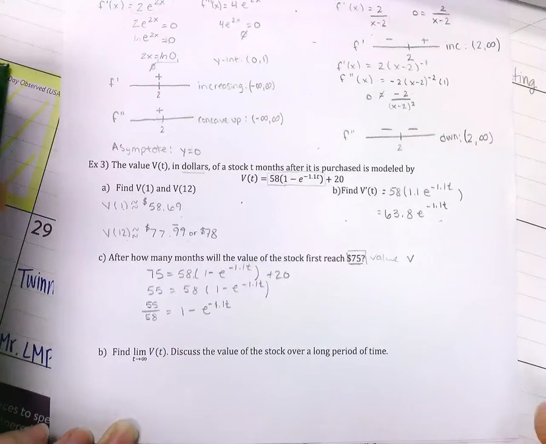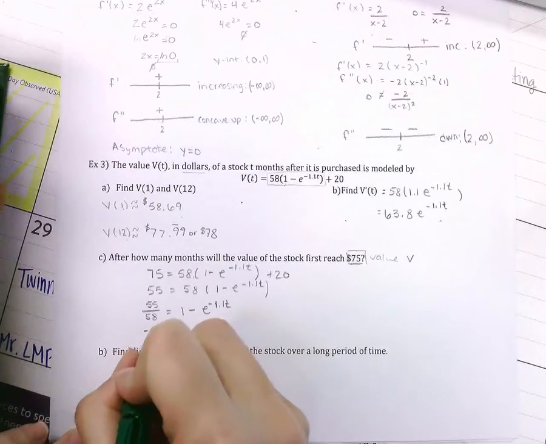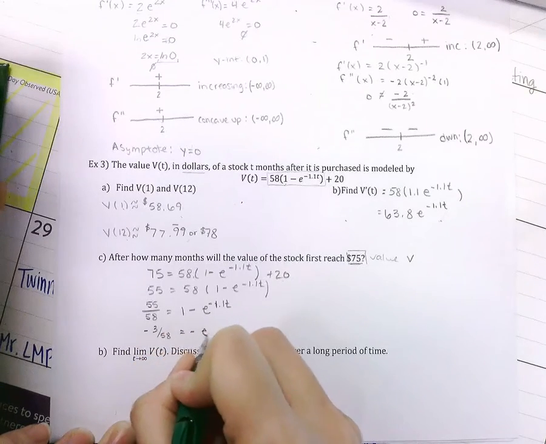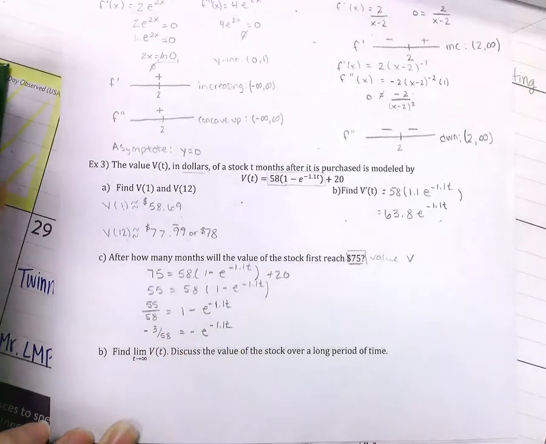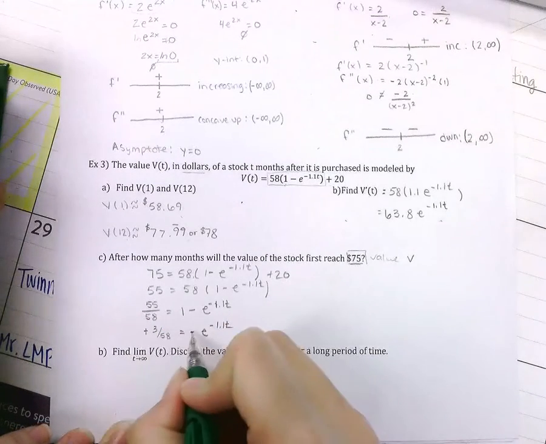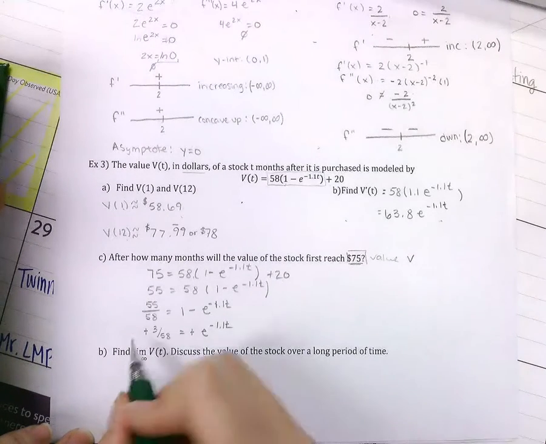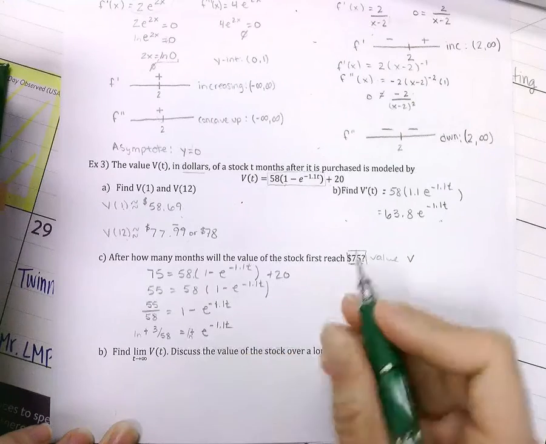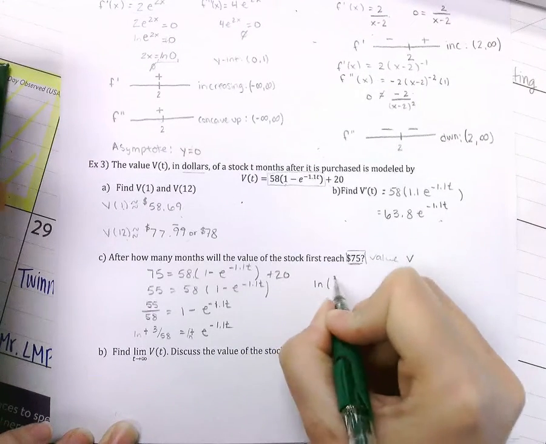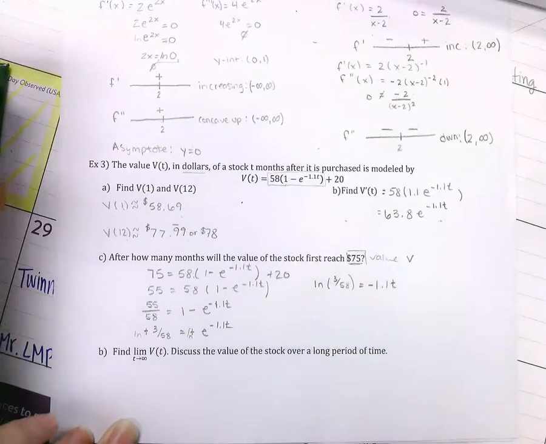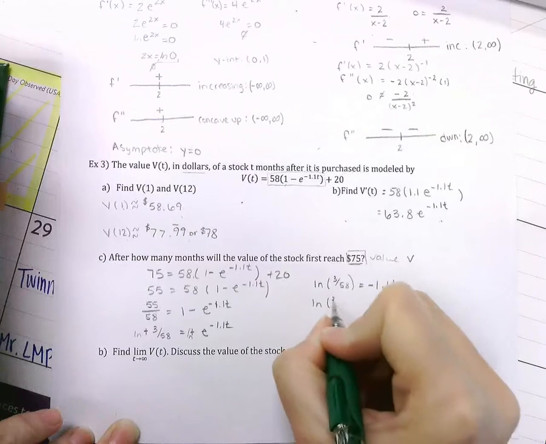And leave enough space. Then you can subtract 1 and you'll get negative 3/58. And then you want to divide by -1, which is really important, otherwise you're not going to get a solution. So divide by -1, that makes both of those positive. Take the natural log of both sides. So you get the natural log of 3/58 equals -1.1t. And then just divide by -1.1.